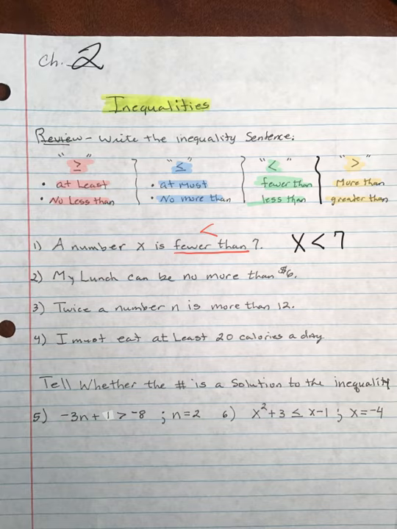Number 2, my lunch can be no more than $6. So it's not just more than, it's saying not more than, right? No more than 6. It can't afford anything more than 6. So I guess we'll use L for lunch, and you can use whatever letter you want. It doesn't matter what letter. I'm going to use L for lunch. So my lunch can be no more than $6, so it has to be less than $6 or equal to $6.